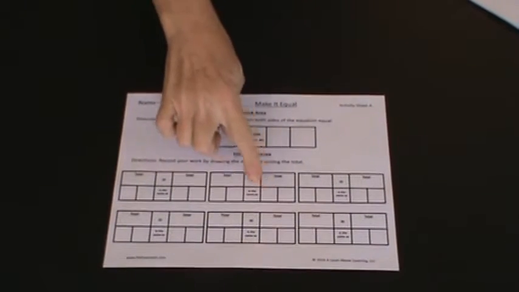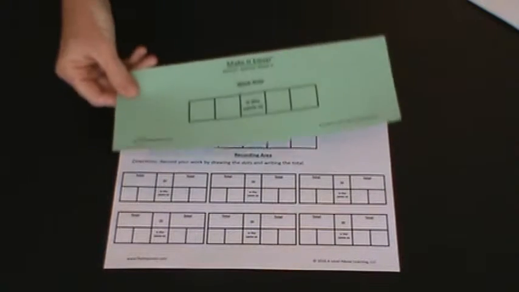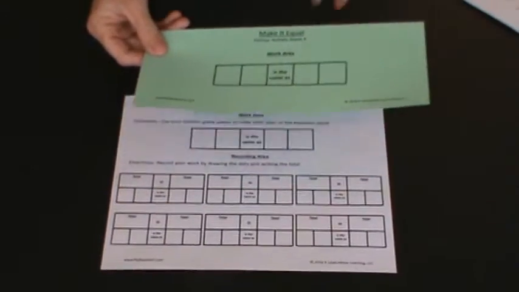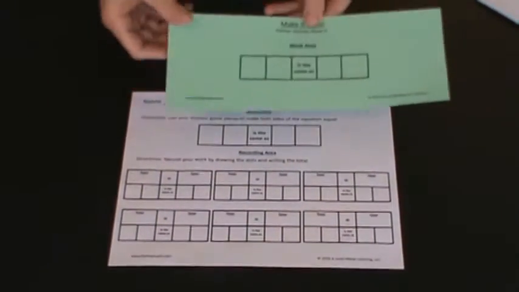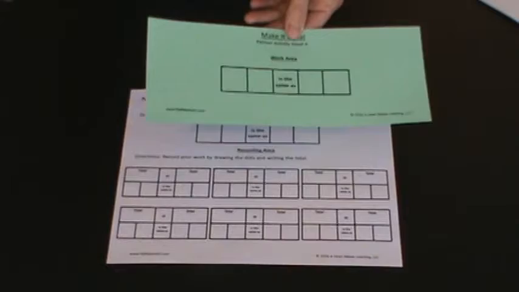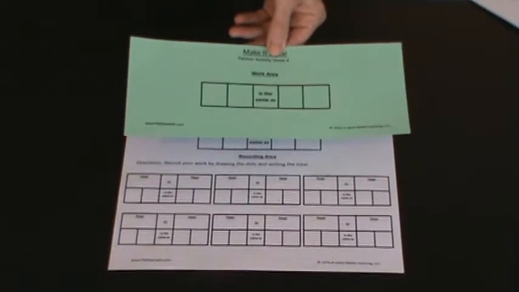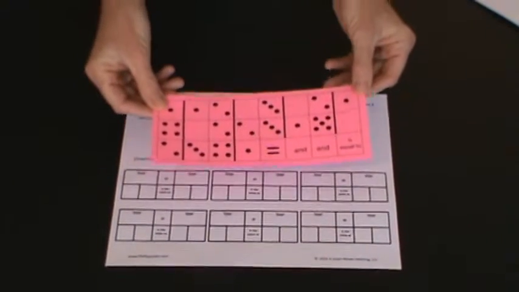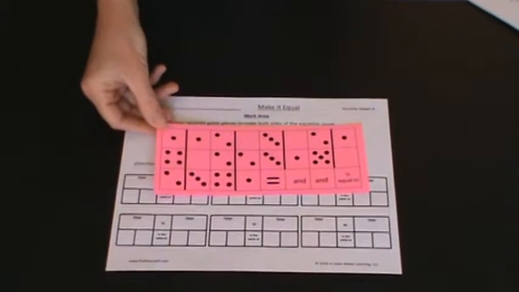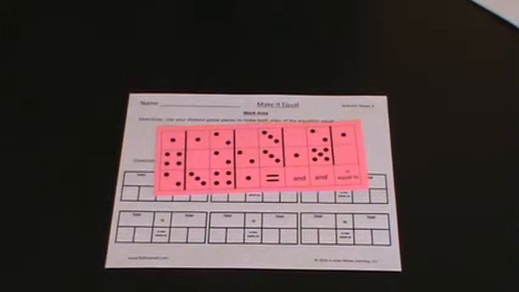The next 2 worksheets are Activity Sheet A, which includes a work area and a recording area, and Partner Activity Sheet A. The Partner Activity Sheet A is just the work area where partners can work together or individuals can work on this sheet. There is a sheet with the dominoes 0 through 5 to use with these worksheets.